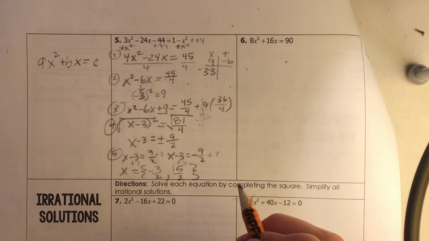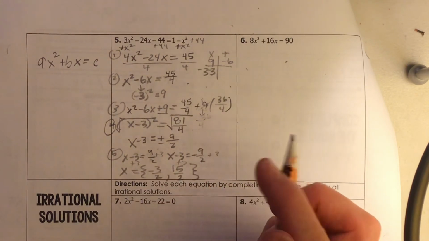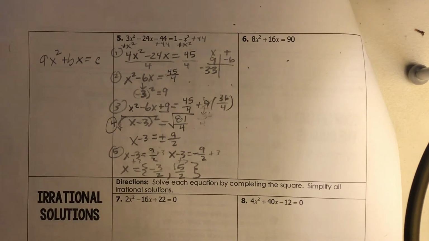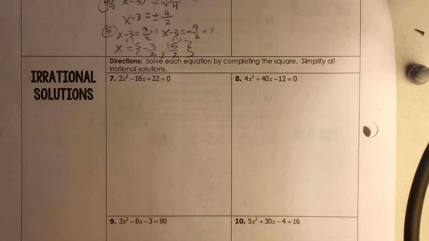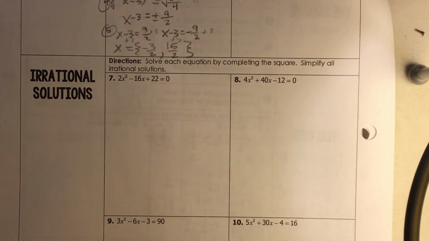Okay. Irrational. Let's see what our time is. Oh my gosh, we're over 20 minutes now. So these are going to be just a little different because these are now going to be irrational. We can solve them, but it's going to look a little different.